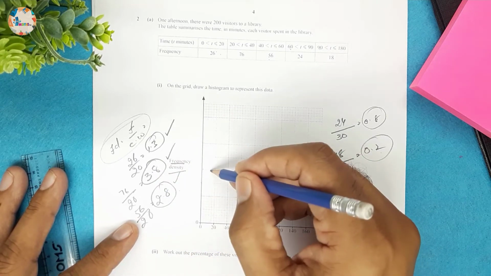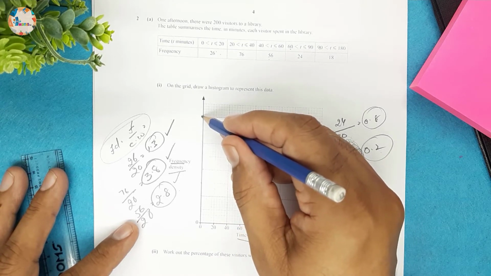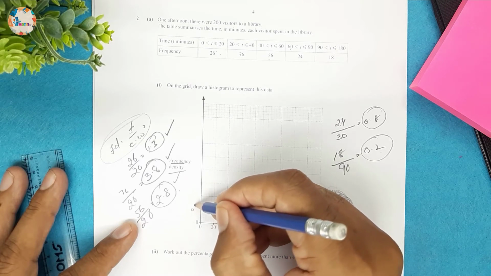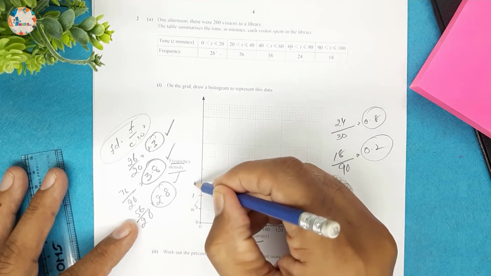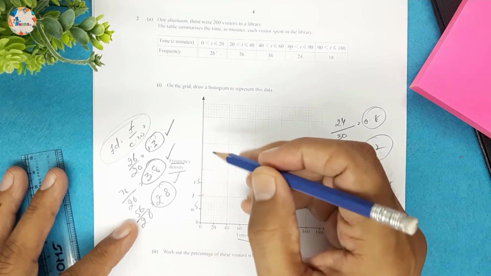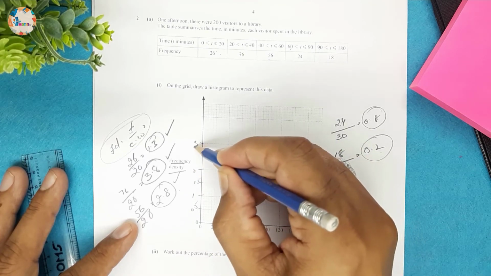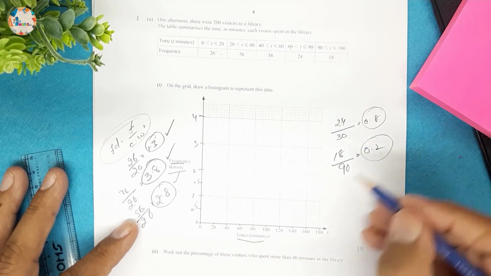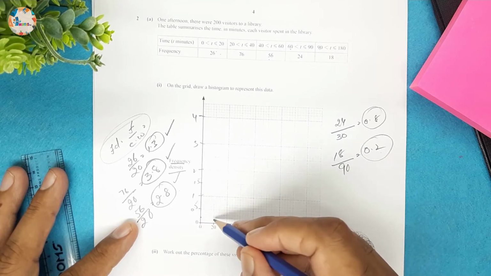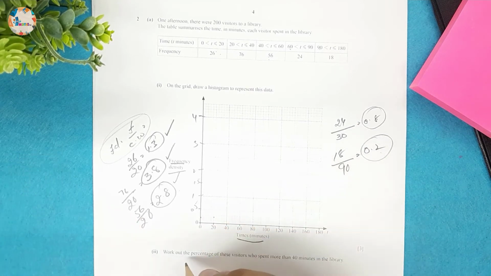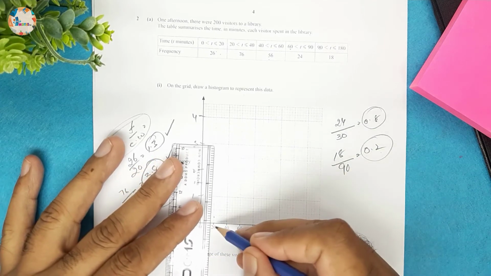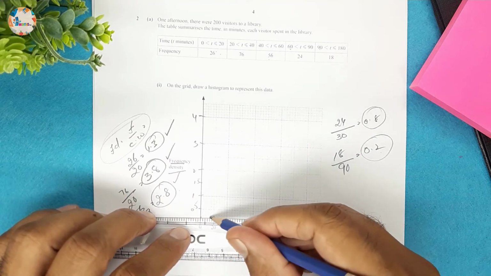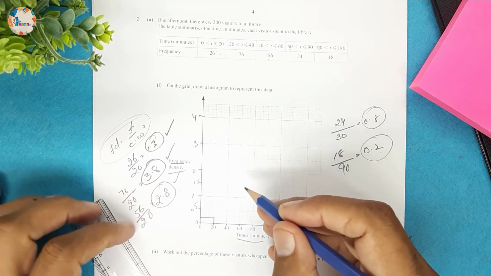So if we take 1, 2, 3 and 4, we can take like this one 0.5, and this will be 1, so 1.5, and this will be 2, this one will be 3, and this one will be 4. This is how we can take scale. Now 0.2 will be up to this one, and from 0 to 20 is the first range, so we can draw the histogram like this one. So this is done for the first range.